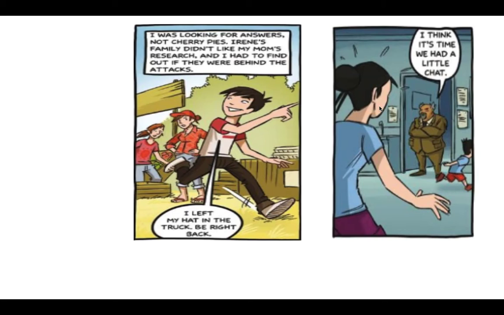And then look at this panel, dark. So not only do we pay attention to the words, the pictures, who's speaking, and how they're moving, but we also pay attention to the mood, the coloring. What is that telling us about the story?